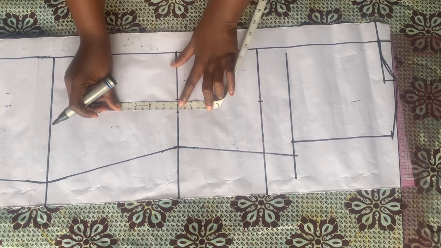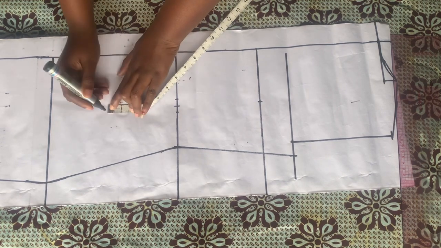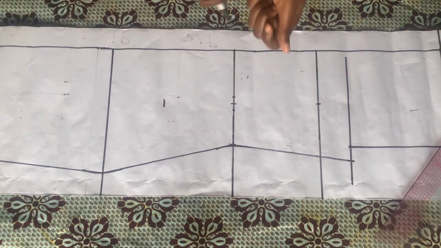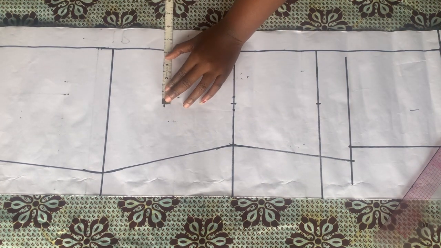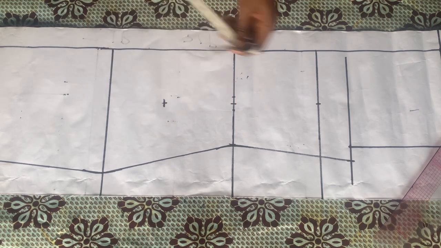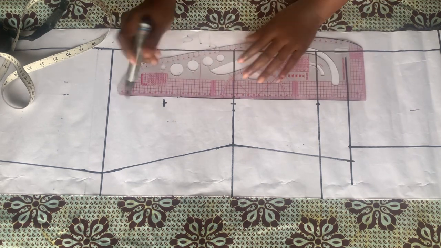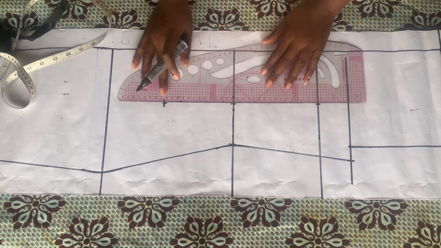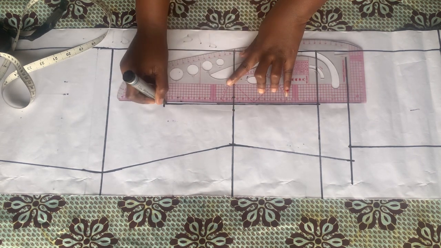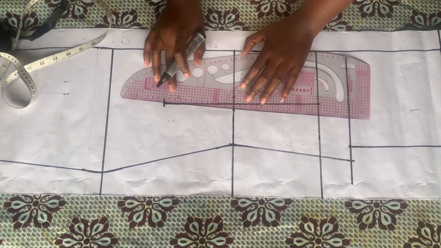So I'm going down from the waistline by 5 inches. Going down from the waistline by 5 inches. So I'm just making my markings all around. This will further guide me in drawing out the dart. So right now I'm connecting the points together.